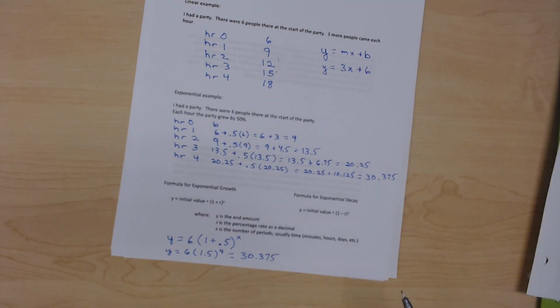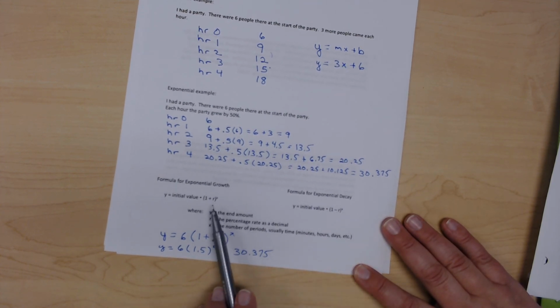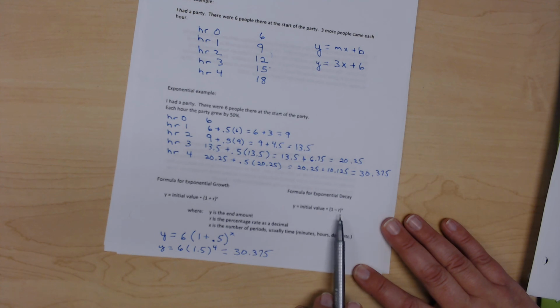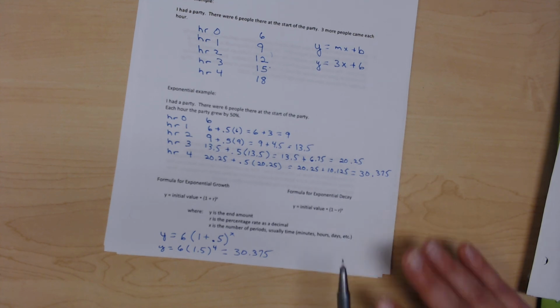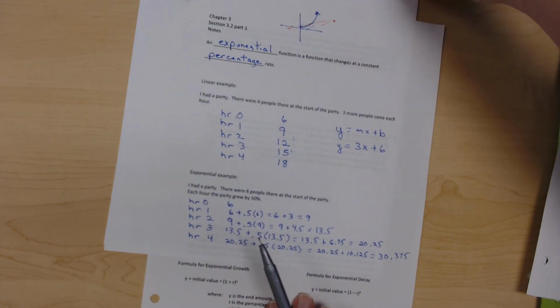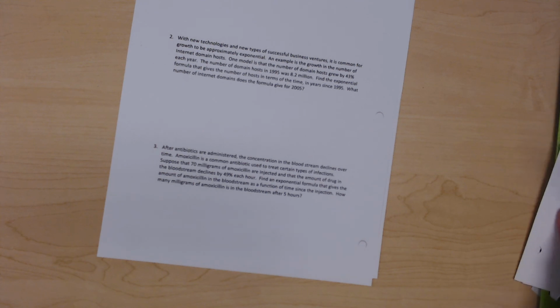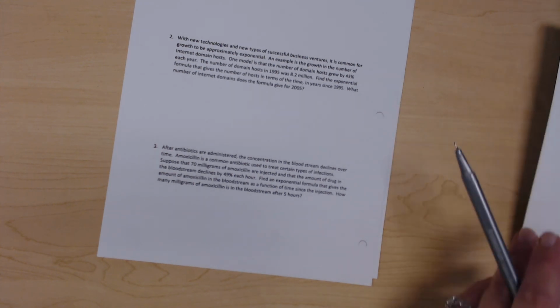The only difference here is decay. If something is decreasing, then notice we subtract the r. All right, so let's try. So now, we were so used to y equals mx plus b, now we got to get used to our new equation here. So hopefully we'll write it enough that we'll get familiar with it.